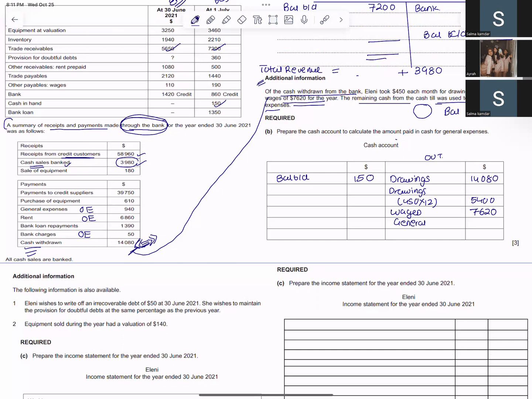And I want to know what those general expenses are. When you make your income statement, these wages will go in other expenses, and these general expenses will also go in other expenses. And they are telling us that the cash account does not have any closing balance. Whatever the closing balance was, it is used to pay the general expenses.